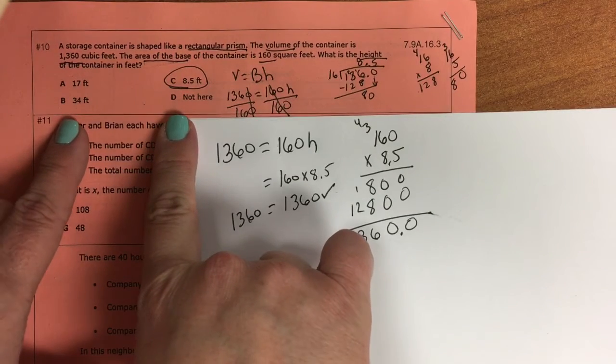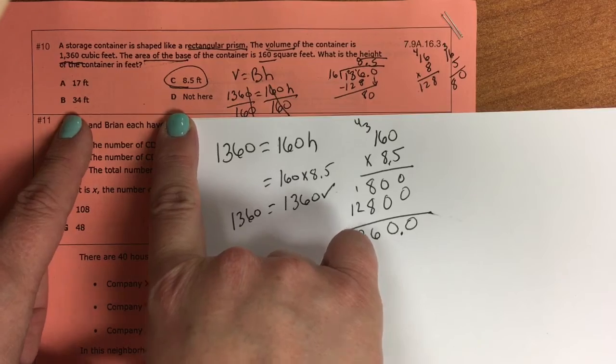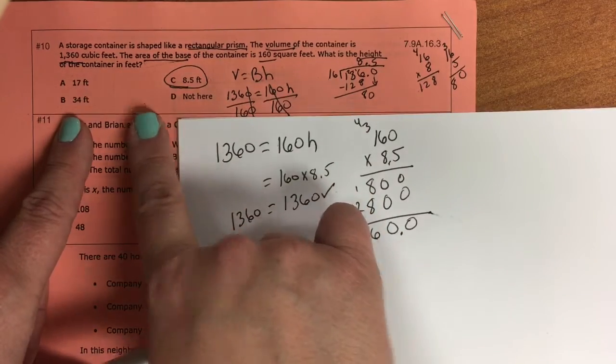Okay, this one has an answer choice of not here. Do not ever guess the not here. Only use that if you have made sure that none of the other answers work.